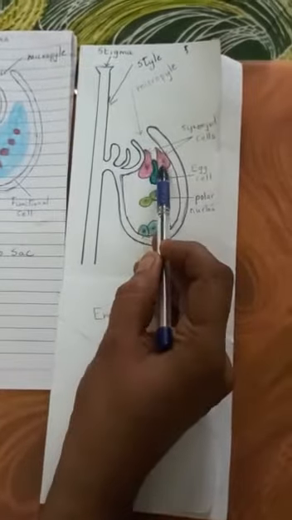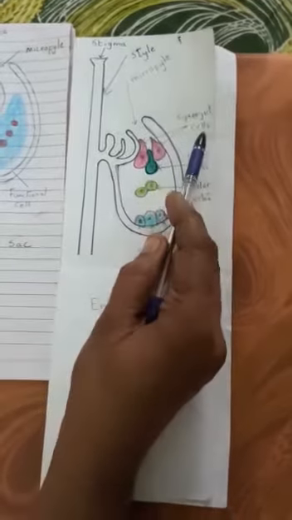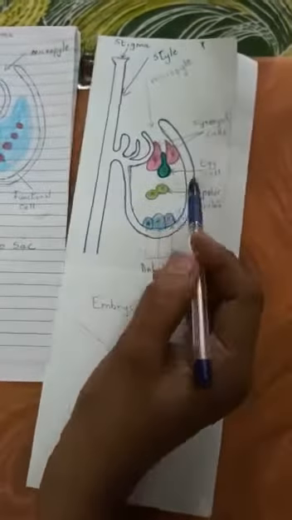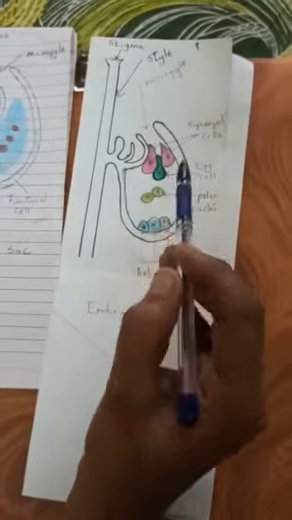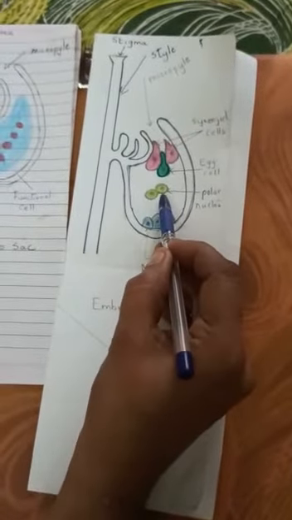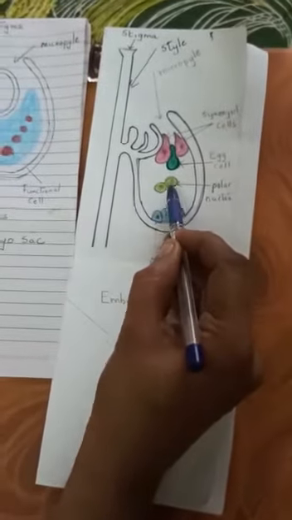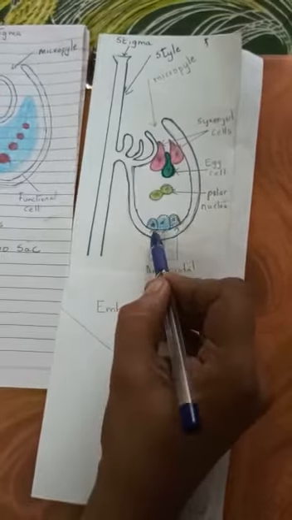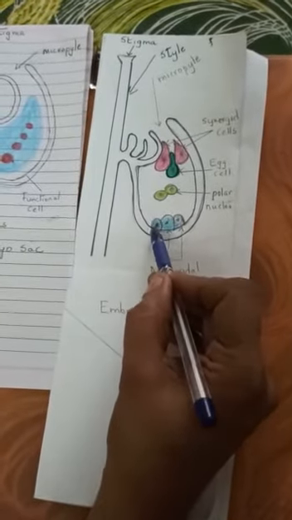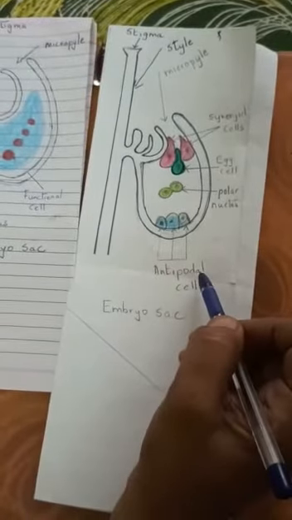Now these 2 over here are known as the synergid cells. The center is the egg cell. Then over here in the center is the central cell, which is very large. It is a single cell which contains two nuclei, and opposite the micropyle we have three cells which are known as the antipodal cells.